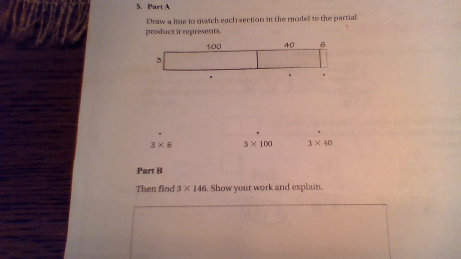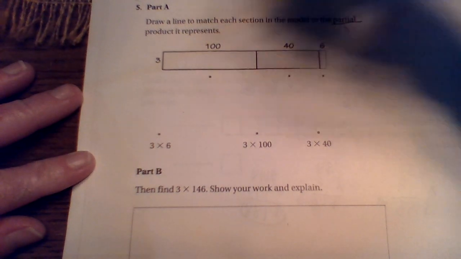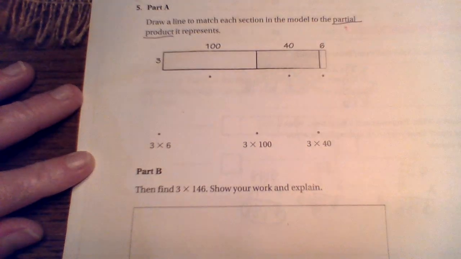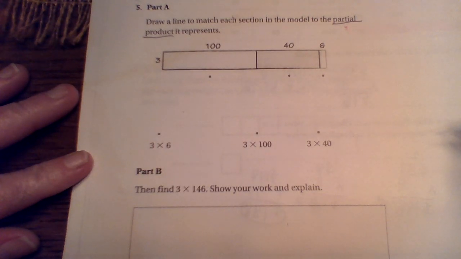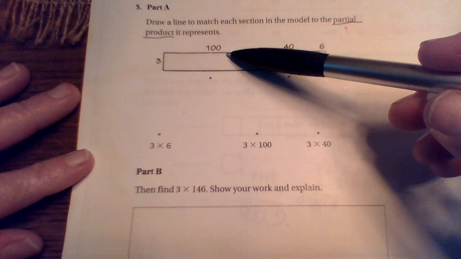The next problem that we're going to focus on is number 5, and that is using partial products. Now, what partial products are all about is multiplying each part of a number separately and then adding it all back together when you get all of the multiplication done. So if we look at this diagram, they've broken this number down for us.